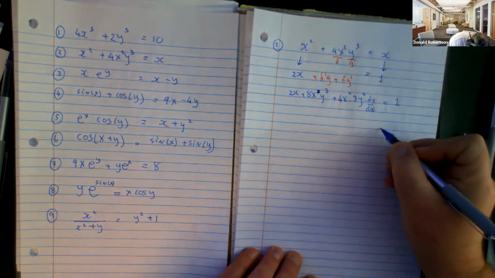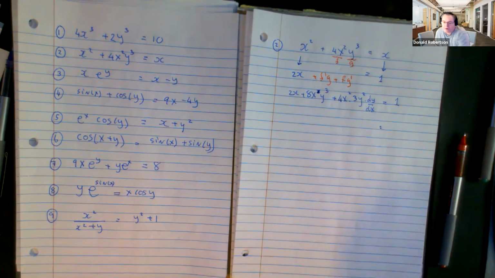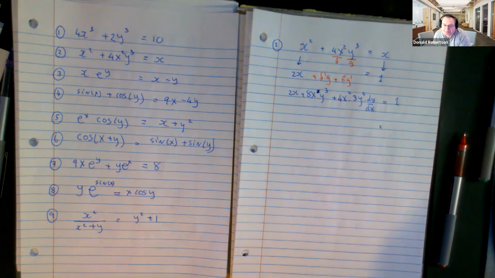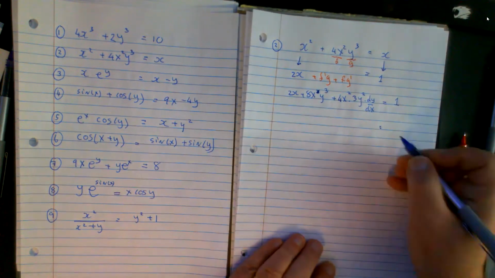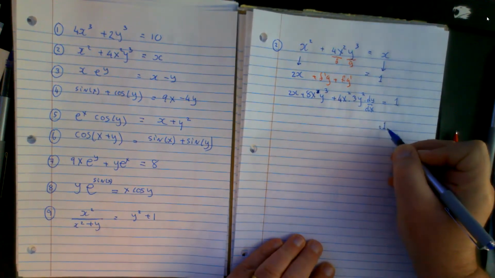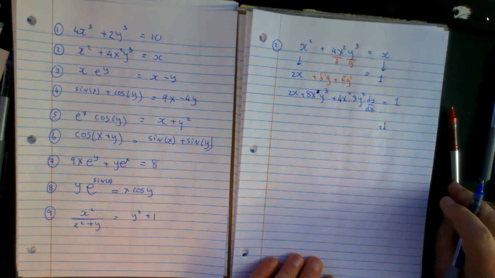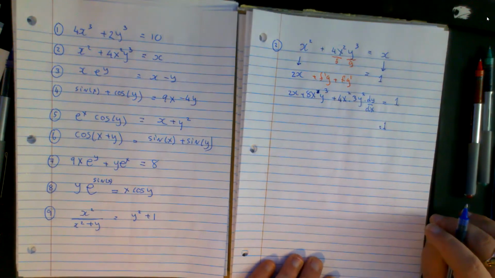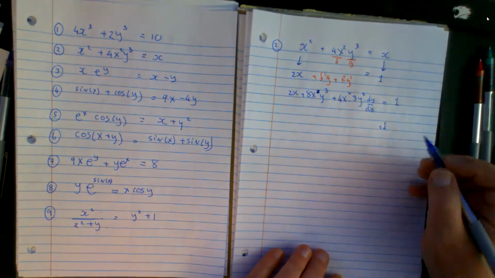At this point, we now go into solving for dy by dx. Tell me some things I can do to both sides to get closer to finding dy by dx. You could subtract 1, then subtract 8x, then divide by 4x squared times 3y squared.